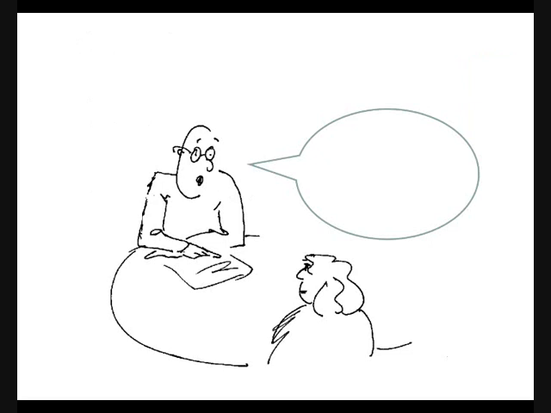Here's two people in a medical encounter or consultation, and what I'd like you to do is to think about what is being said here. There's a bubble here where people are speaking. I'd like you to take 10 seconds to think about this and maybe to share what you write down on a piece of paper with a colleague next to you. Could you do that for 10 seconds?